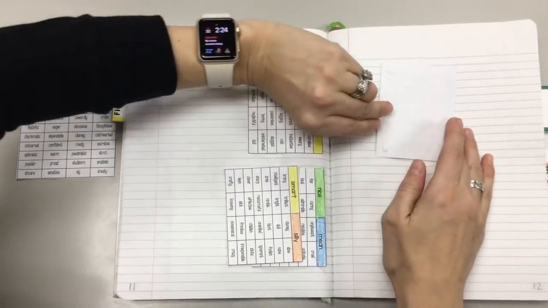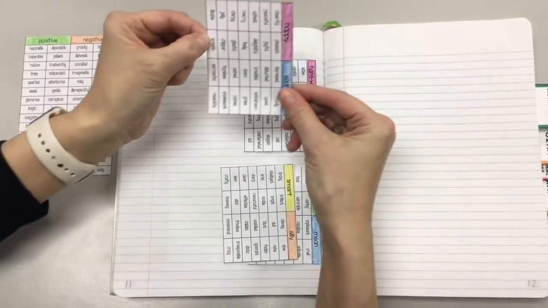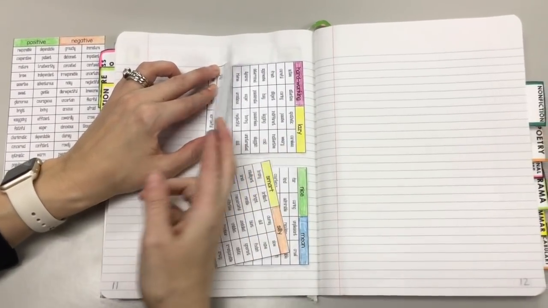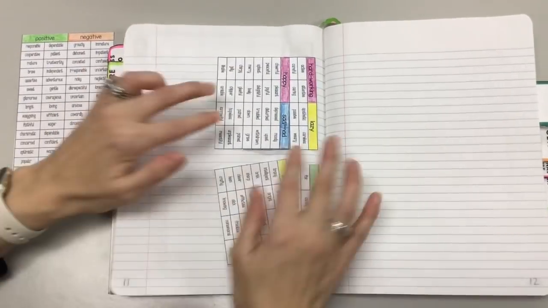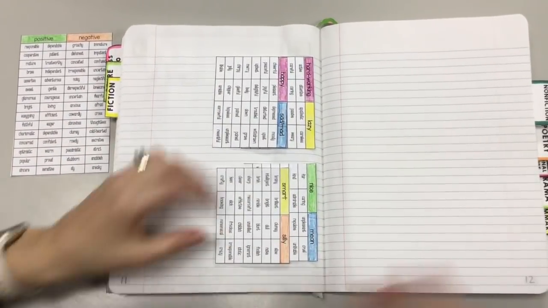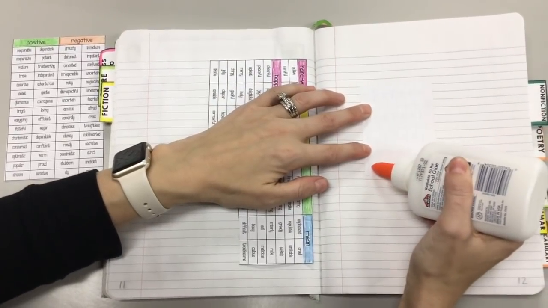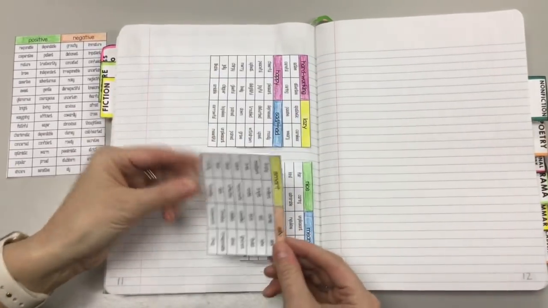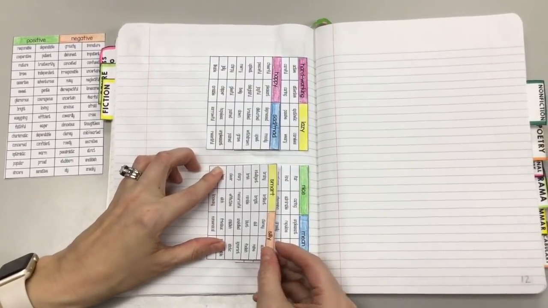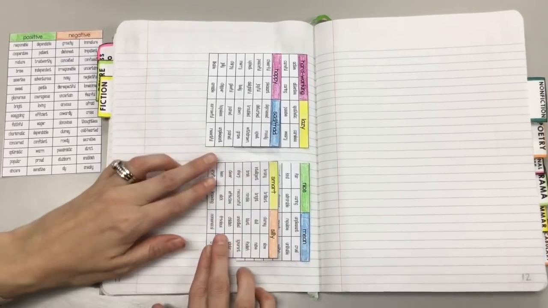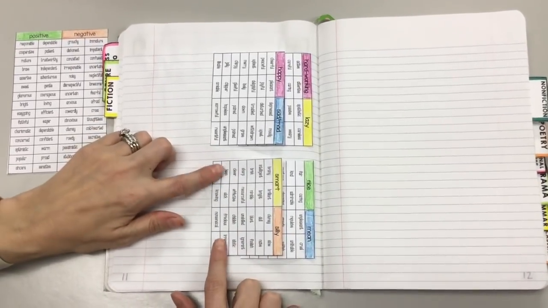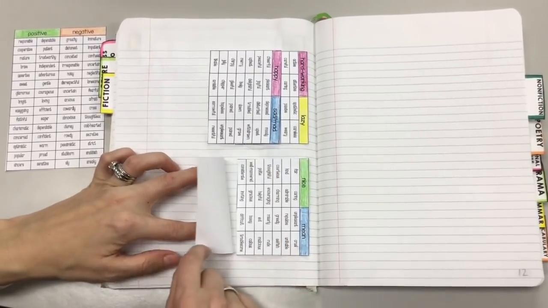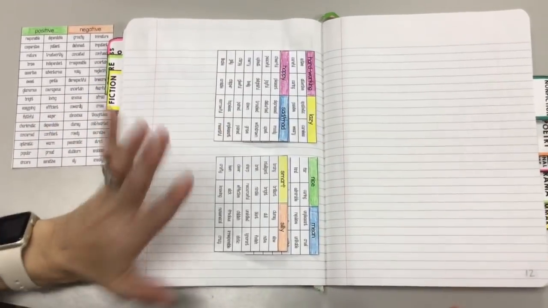We don't want any glue up here, because again, we're going to layer, and we're going to make sure we can flap that up and still see all of those terms. So we're just going to repeat that again. Bottom corner, and then we're just going to make sure when we line it up, we're not getting any glue here. And then you also want to be careful, don't use too much glue, because it might squirt out and glue here. So this way we can still see all of our lists.